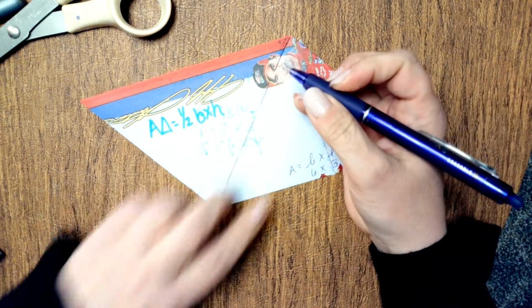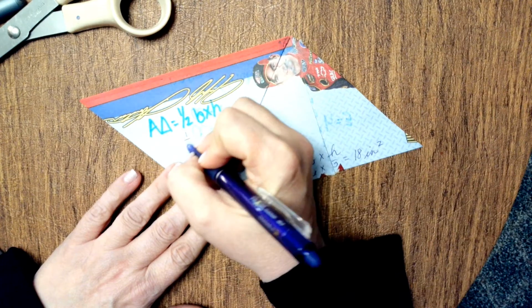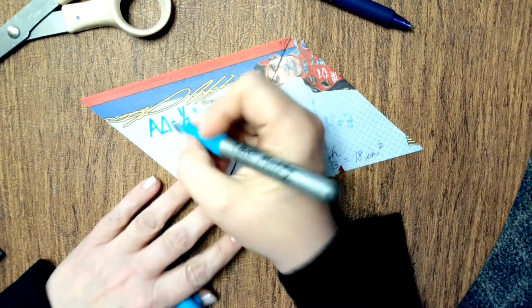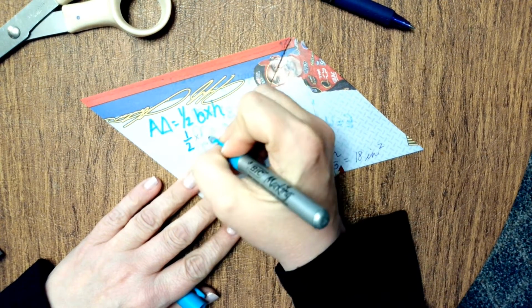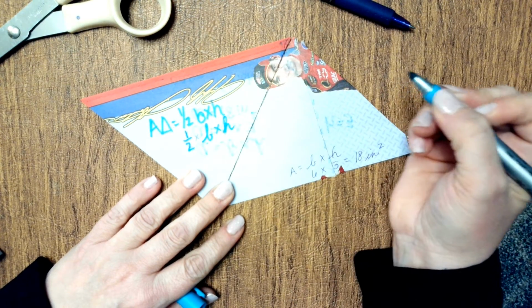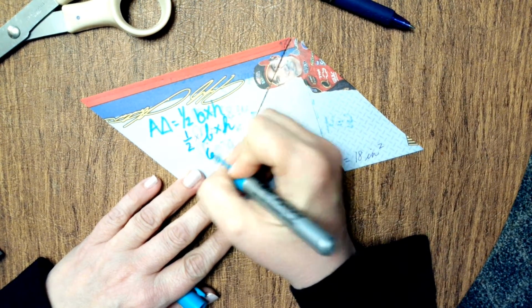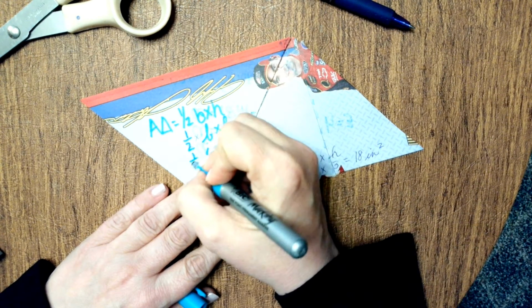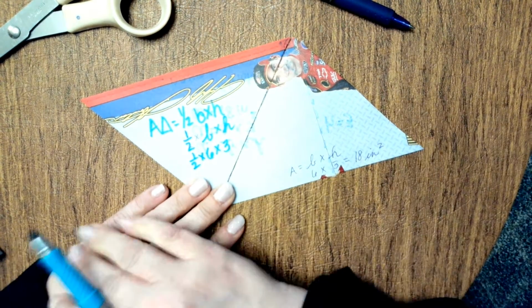Okay, so now I've got to do 1/2 times the base times the height. Well, the base is still 6, the height is still 3, and 1/2 is 1/2. Okay?